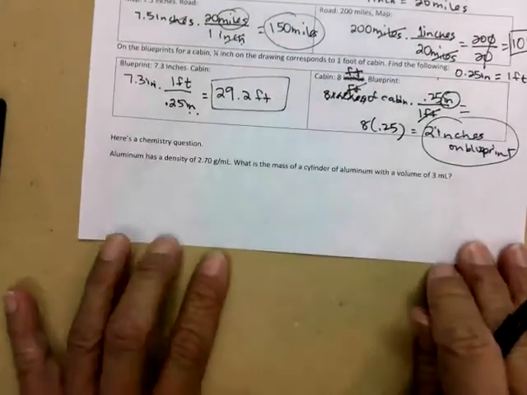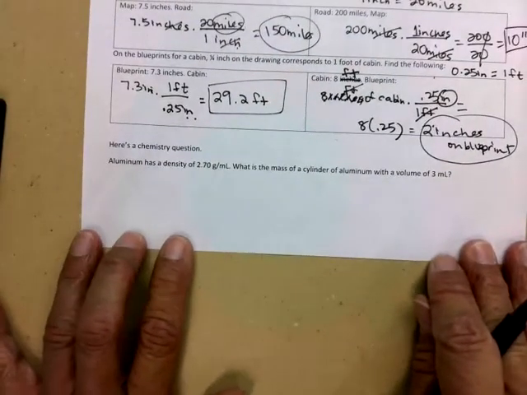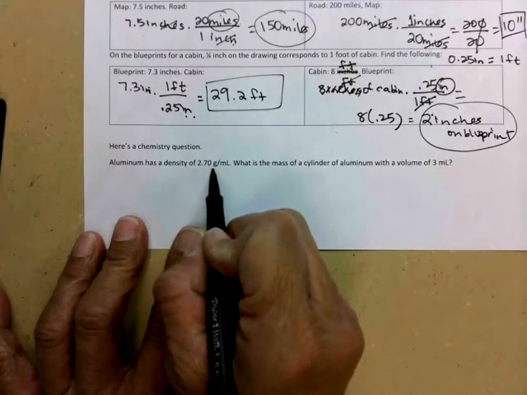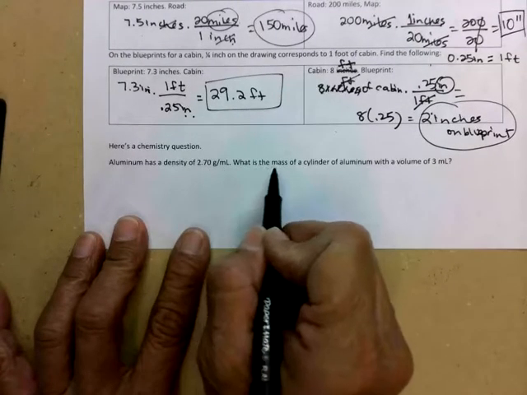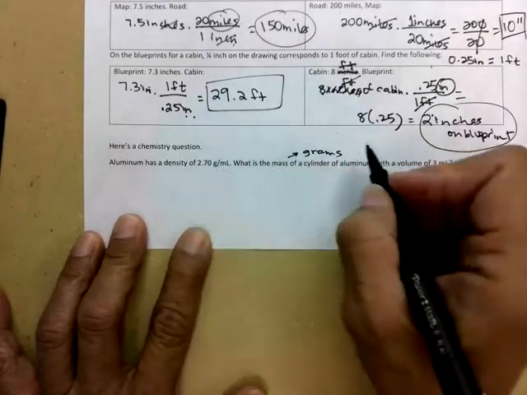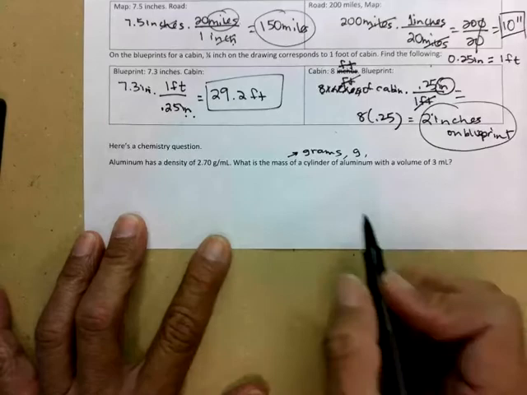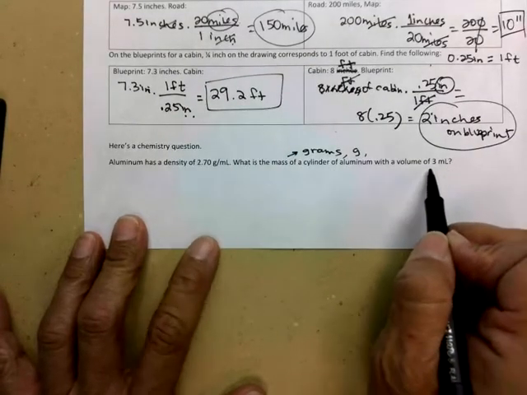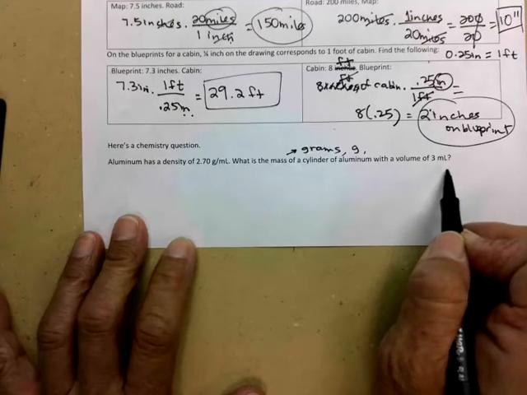Okay, last example here. Here's a chemistry example. Aluminum has a density of 2.70 grams per milliliter. What is the mass? That's the grams part. That's the G. What is the mass of a cylinder of aluminum with a volume of 3 milliliters?